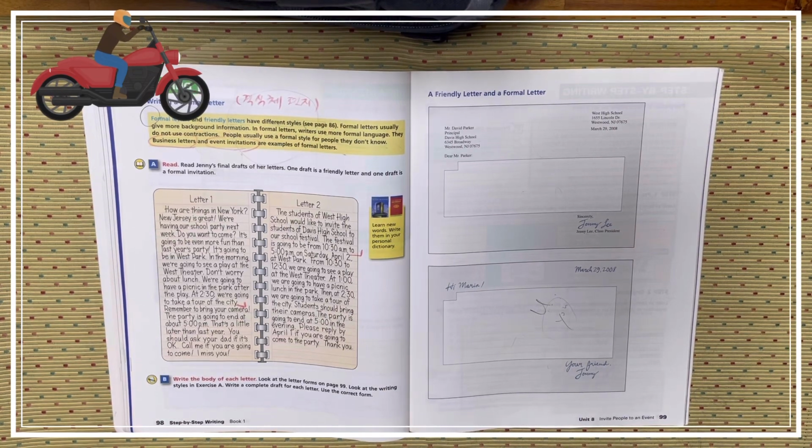Section A, read Jenny's final draft of her letter. One draft is a friendly letter and one draft is a formal invitation.